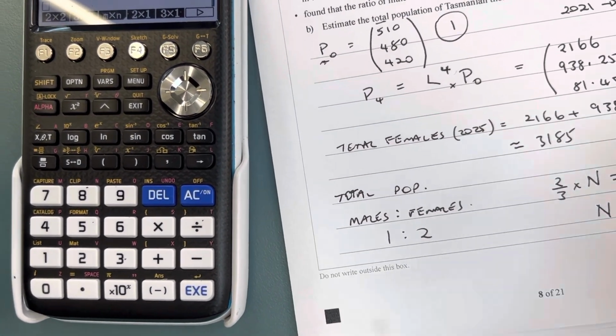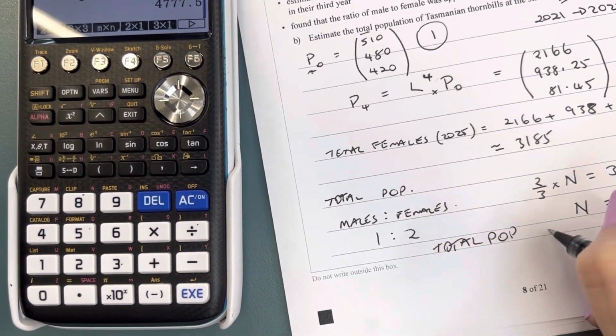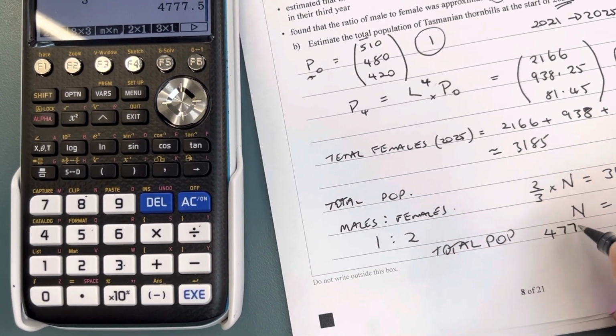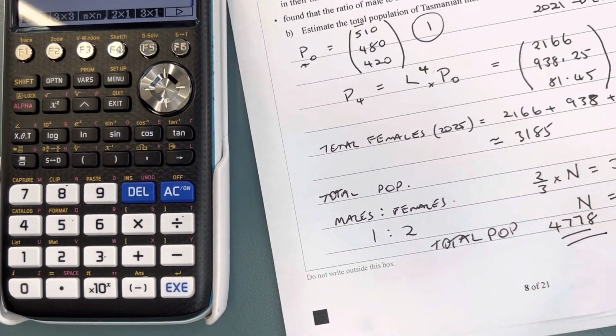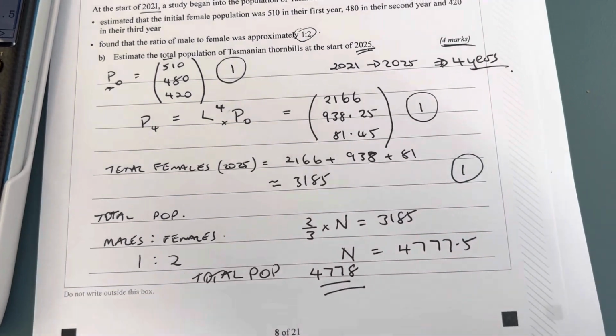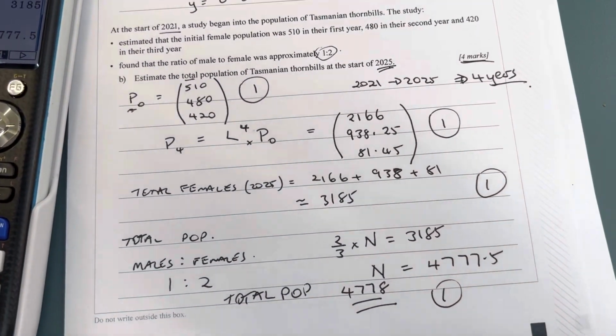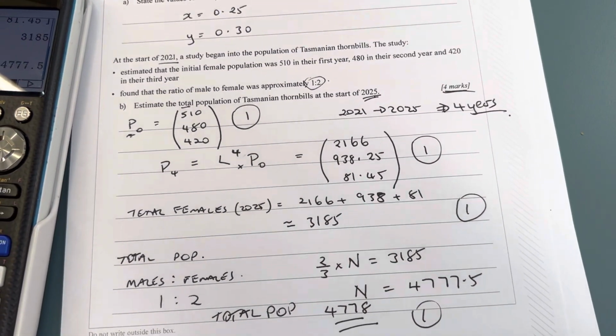We need to round off, don't we? So we're going to say total population 4778 is my total population at the start of 2025. And so that's where your 4th mark comes from to find that total population. And that is question 14.